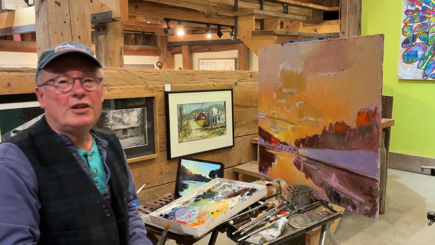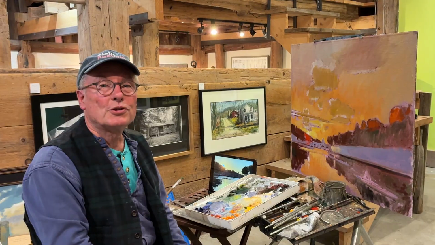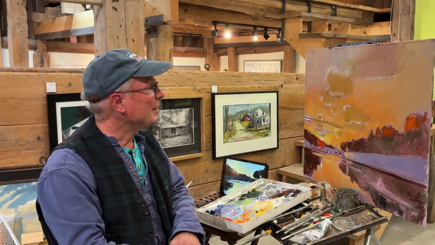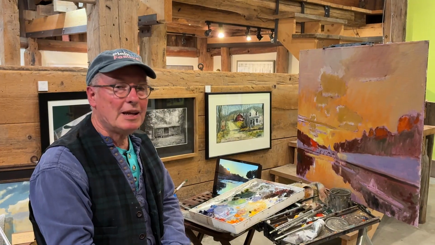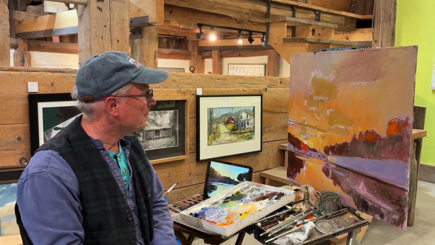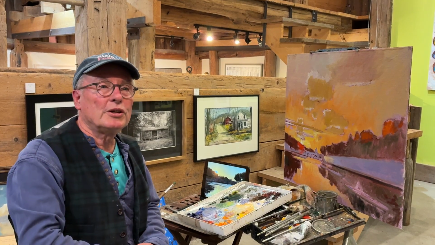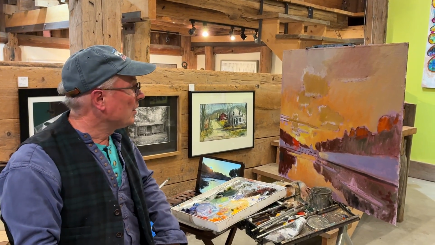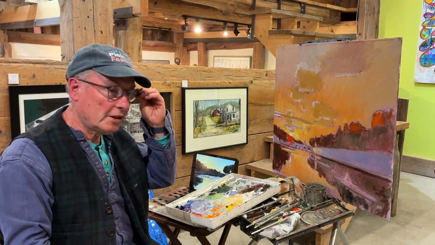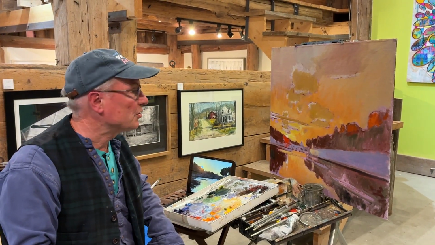Hello, everybody. Brian Keeler here. I'm here at the Cloudcroft studio near Owego, New York, and I'm doing a demonstration of landscape painting. Tonight I'm painting a view of the Tiber River in Rome. I'm working from a photograph, but also from some plein air studies that I did this summer. I was there for 3 weeks this summer.